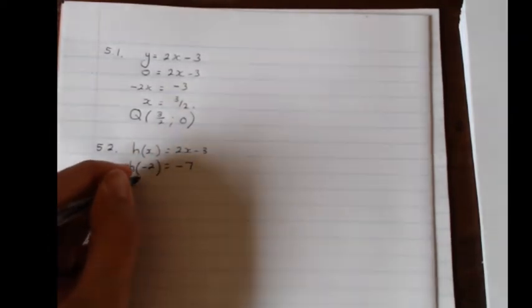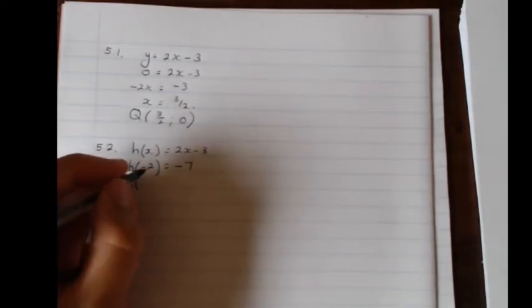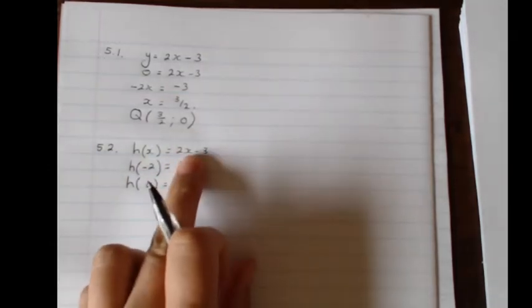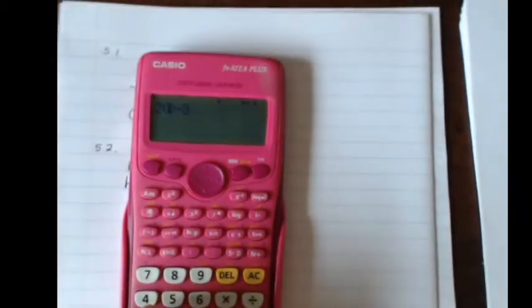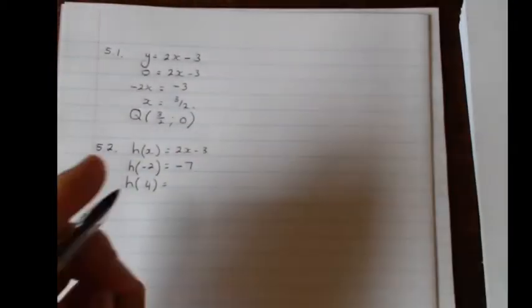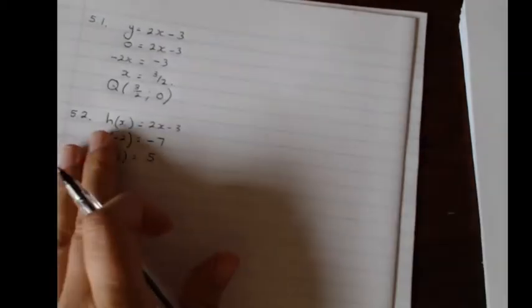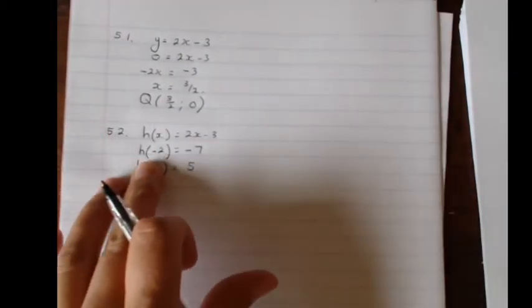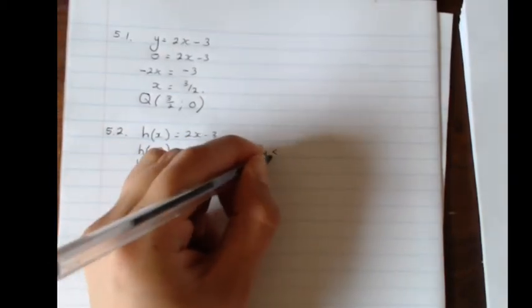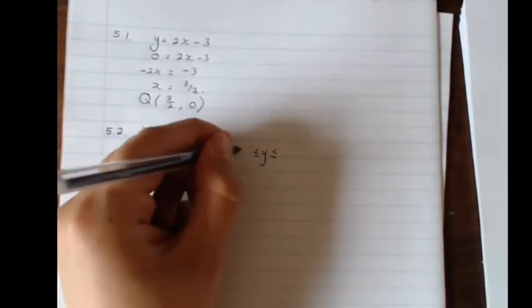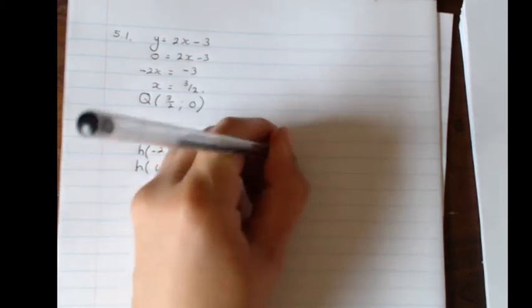I also need the y value where x is 4, so replace that x with a 4. It's 5. So the range of this function has y values that lie between negative 7 and 5.